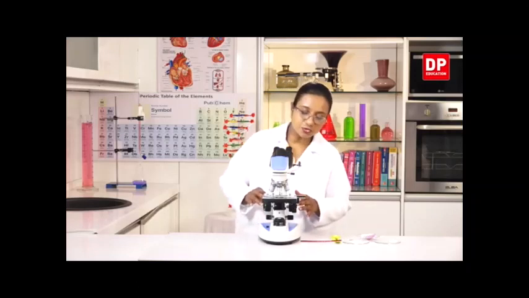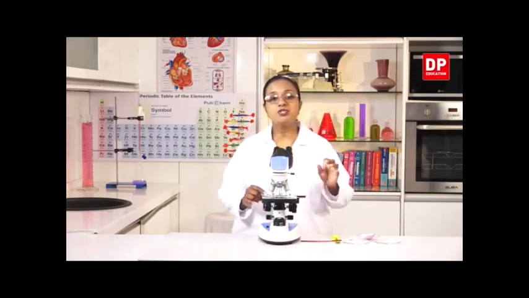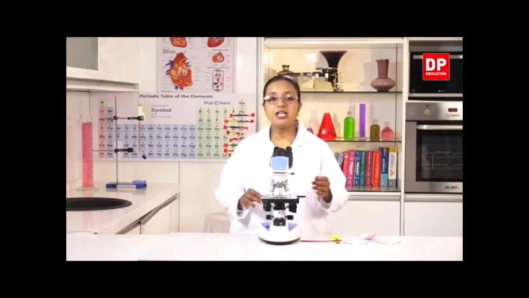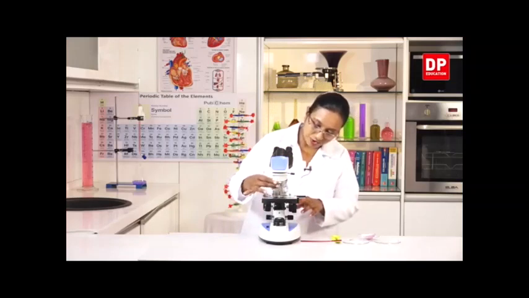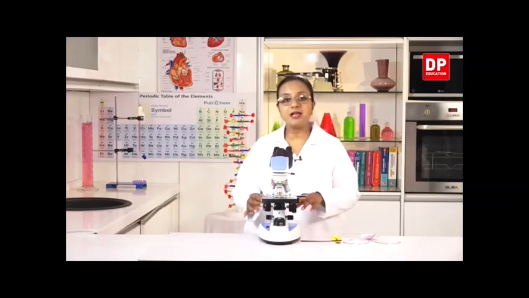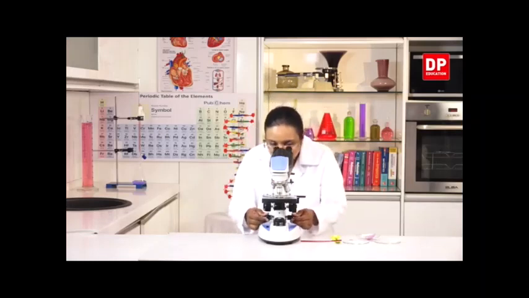So what I will do is, I will change the power to a higher power so that we can observe it even more clearly. Now I will change the power of the lens. It is a high power lens and I'll use the fine adjustment knob.